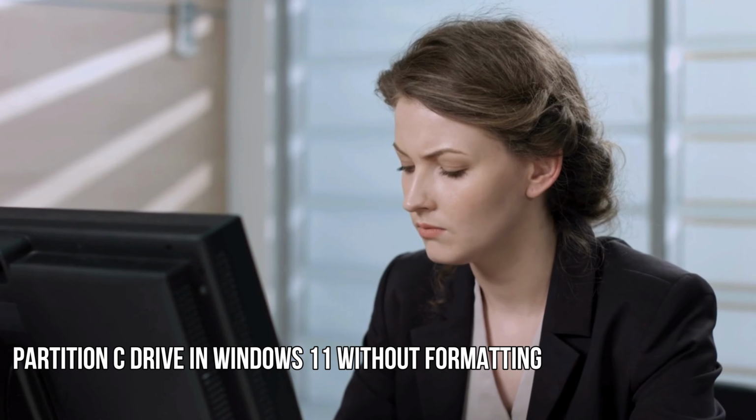Partition C drive in Windows 11 without formatting. As we start, there is one crucial thing you should know. The shrinking process takes time. Deleting a partition and creating a new one is a lot faster. However, that's not an option, so make sure to have enough time to complete it.